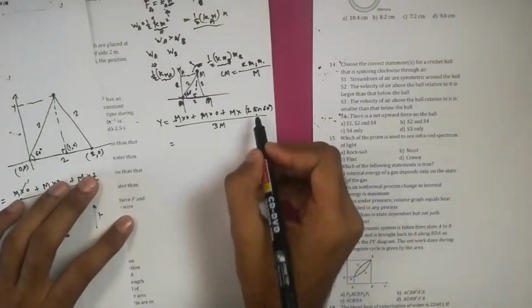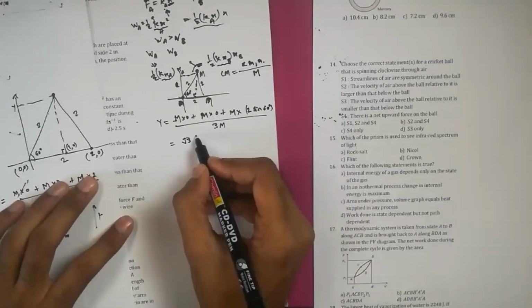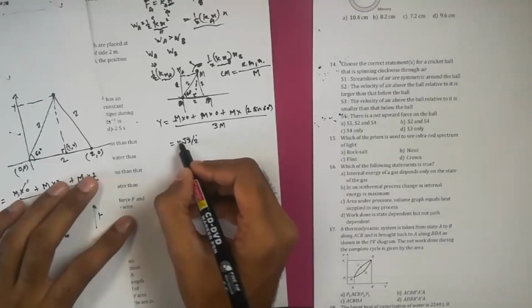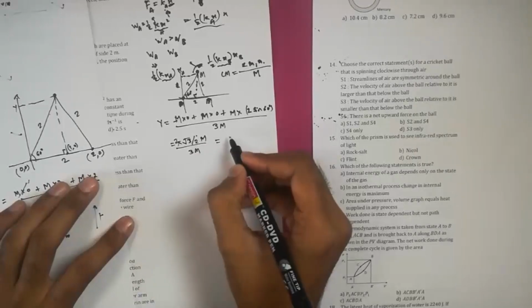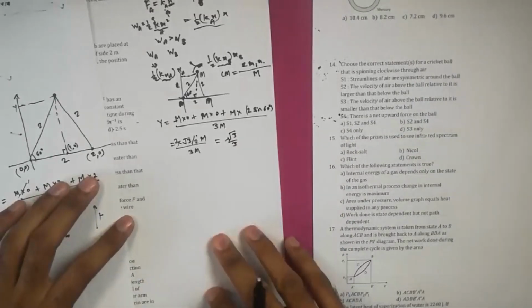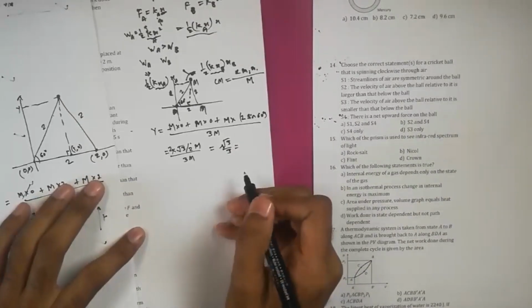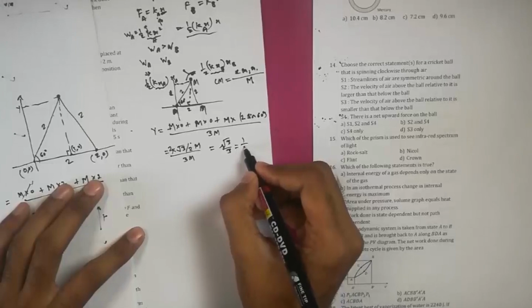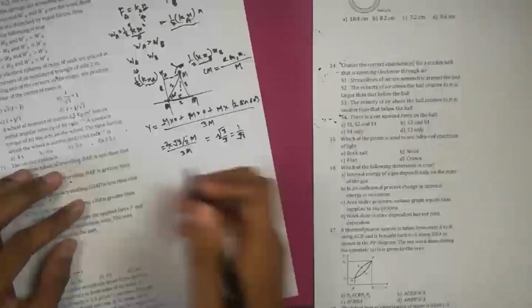So root 3 by 2 into 2 upon 3m gives you 2 cancel, root 3 by 3, which you can again write as 1 upon root 3. So the x coordinate is 1 and the y coordinate is 1 upon root 3. So x comma y, I'll write as 1 comma 1 upon root 3.